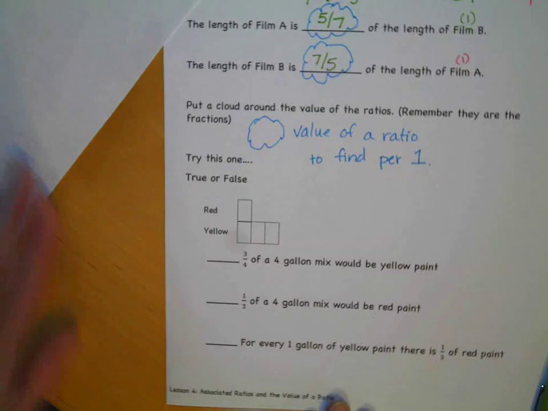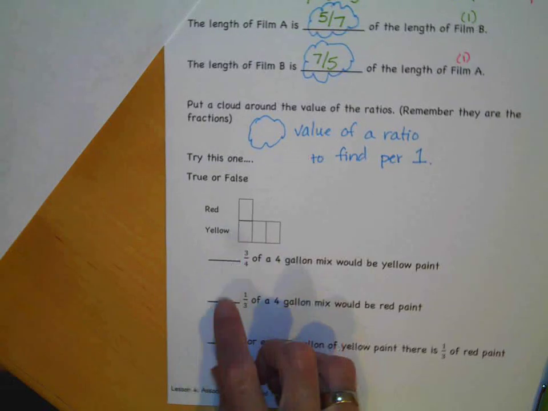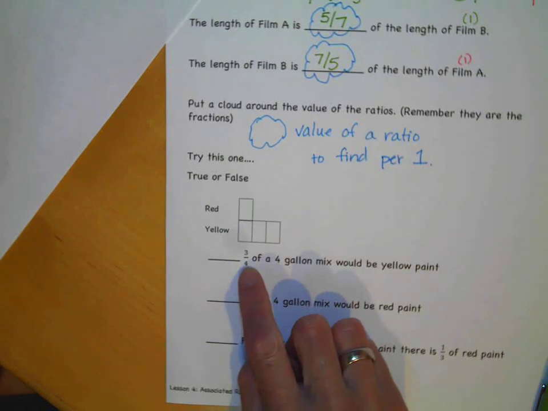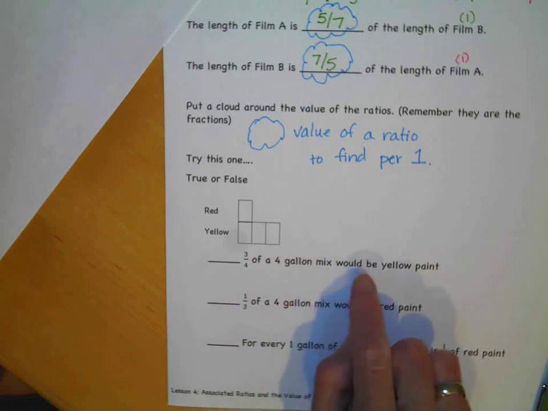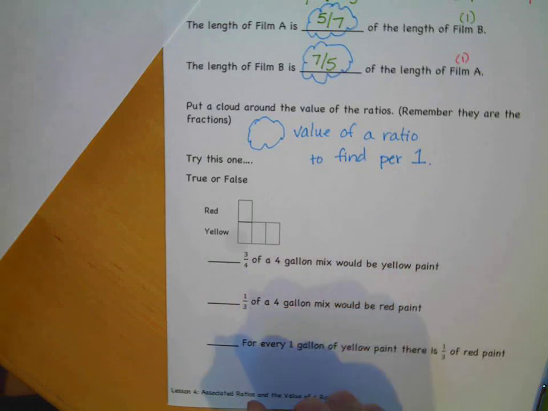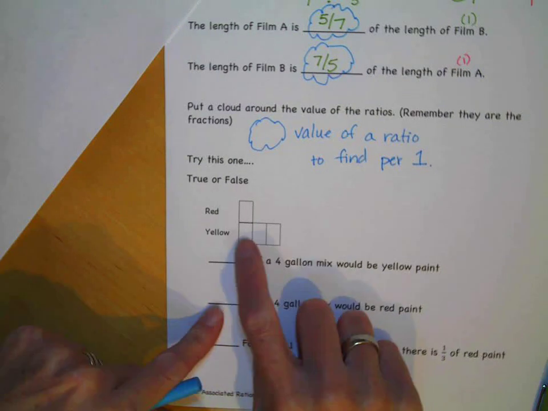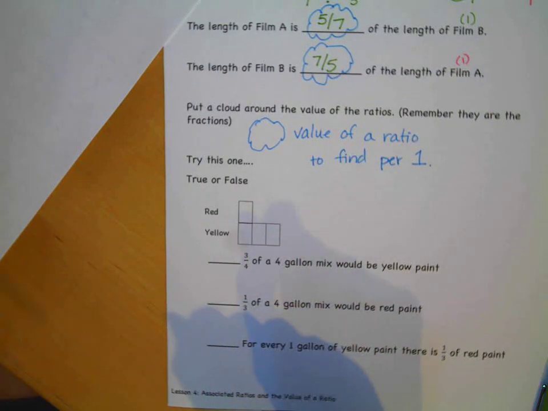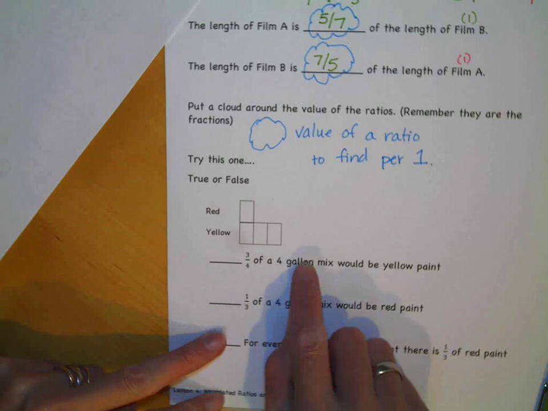I'm going to move this out of the way so we can see it. True or false? Red is 1, yellow is 3. Okay, so we have to write true or false on these blanks. So it says 3/4 of a 4-gallon mix would be yellow paint. So that means that this yellow right here is 3/4 of a 4-gallon mix.